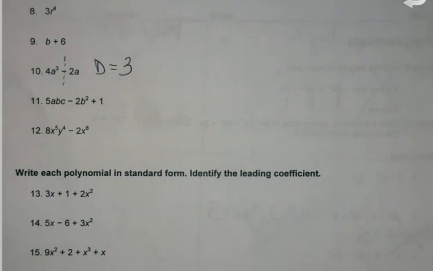And then the last part's just like what we did in the last part of the notes. Put them in order from greatest to least with my degree. That's what standard form is. And then once they're in order, write down the number that's in front, but not until they're in order. Number 7 would be 0, right? Yep, if there's no variable term, your degree is going to be 0.